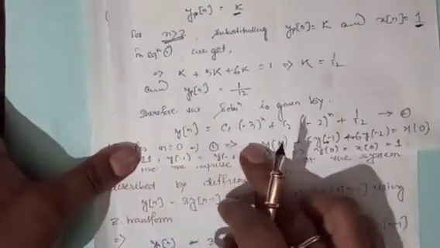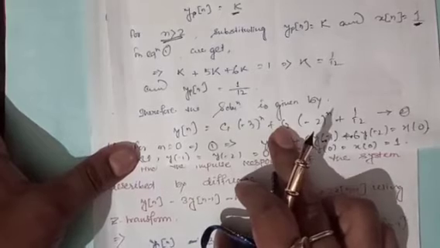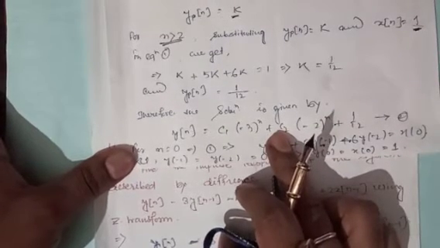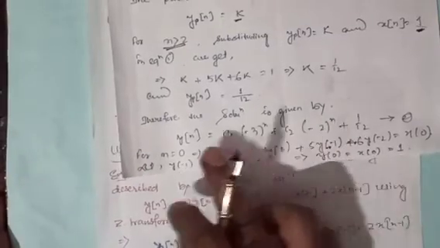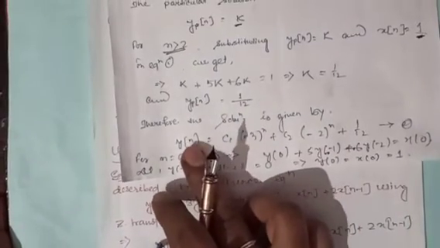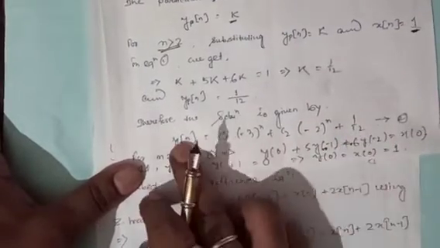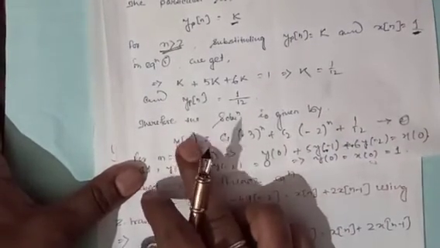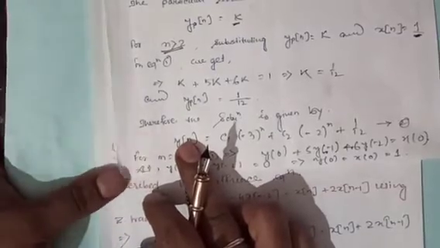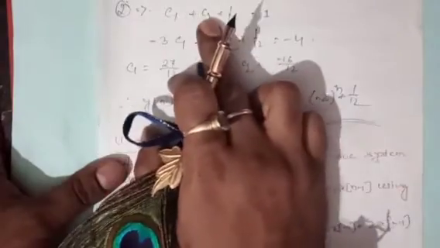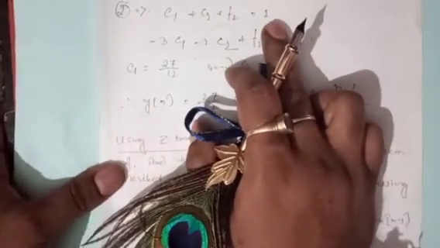Since there are two constants, C1 and C2, to find them we need at least two equations. The first equation will be for y of 0. When it is y of 0, it will be C1 plus C2 plus 1 by 12, which is equal to y of 0, and y of 0 is equal to 1. Therefore C1 plus C2 plus 1 by 12 is equal to 1.